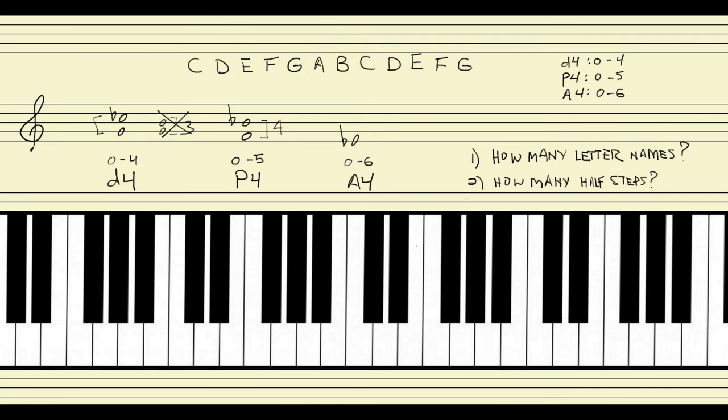Let's try that again. So I'm going to start on E, and again, remember, we don't care if this is an E flat, an E natural, or an E sharp, as long as it is some kind of an E. So E 1, F 2, G 3, A 4. So I'm going to write an A up here. E flat in the bottom, A on the top.